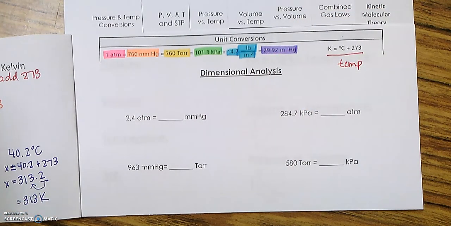So now I have those conversion factors highlighted and ready to use. You can also put boxes around them, and you don't have to, but that kind of helps you visually see what number goes with which unit.